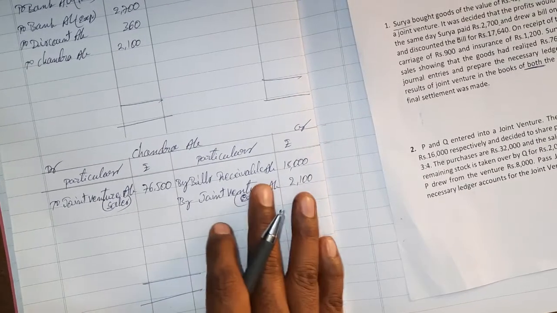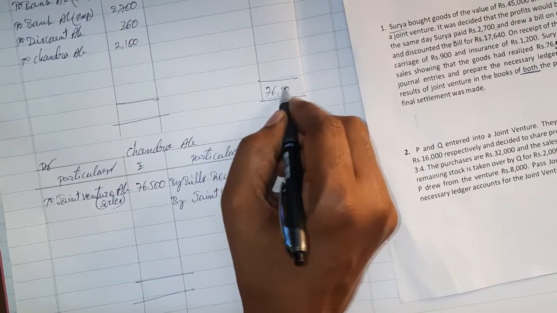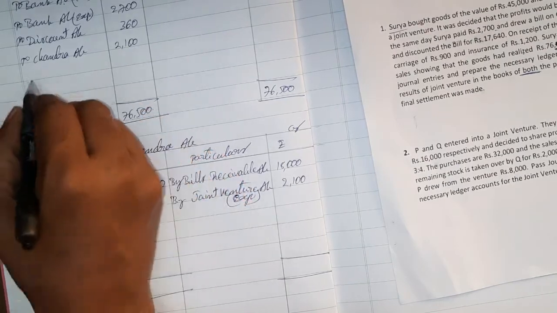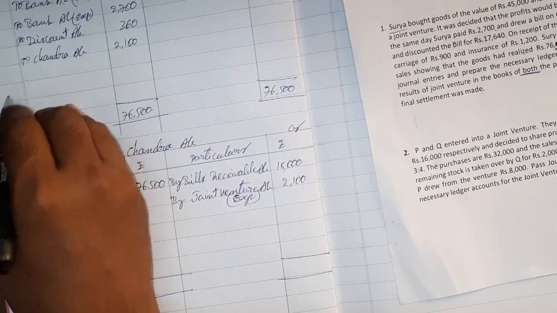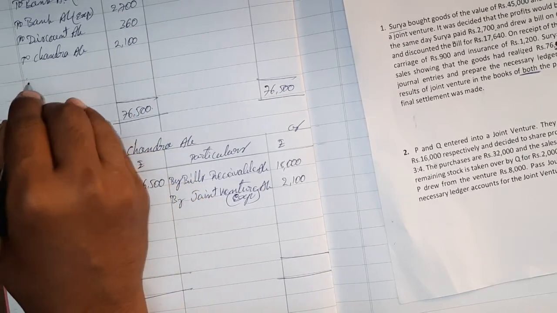Okay, so the credit side is more, that is 76,500 and 76,500, and the total profit is 26,340.